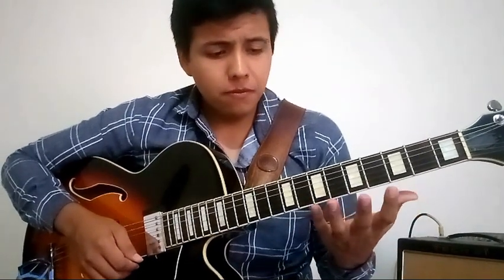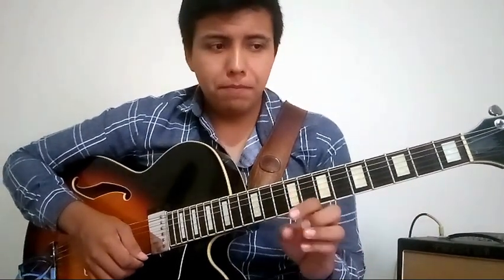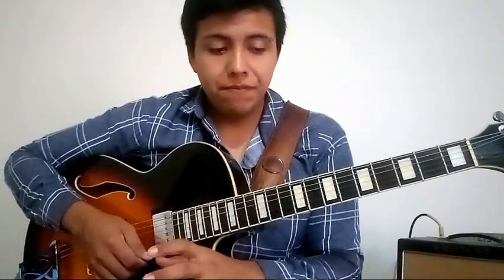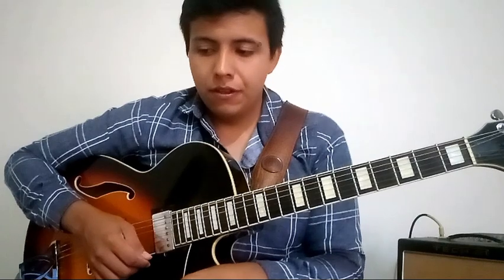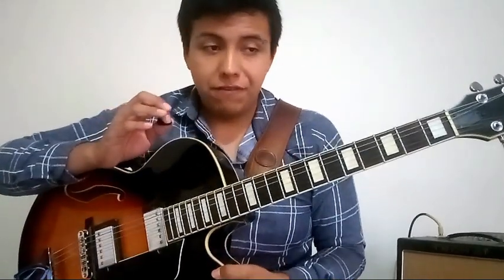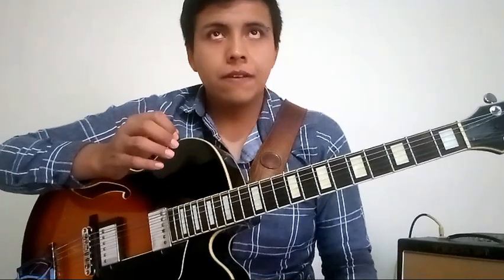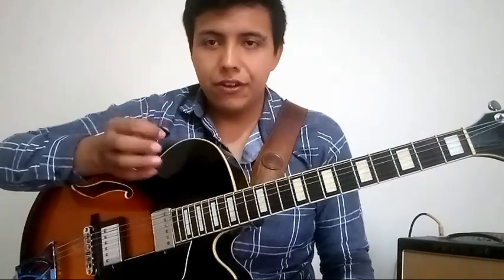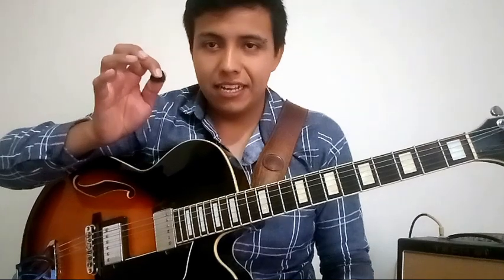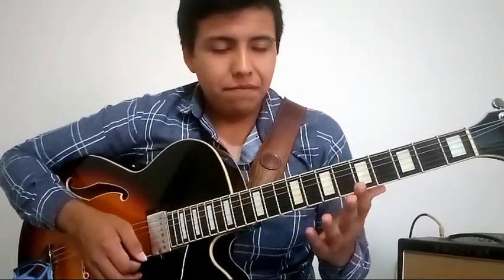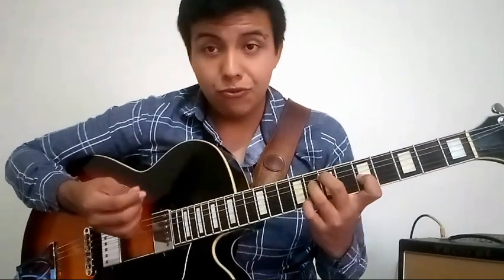It's a kind of comping which requires this approach, because one of the secrets of it, I think, is to be really clear on your pick attack. In most of the recording, Green is pretty clear on what he's doing rhythmically.